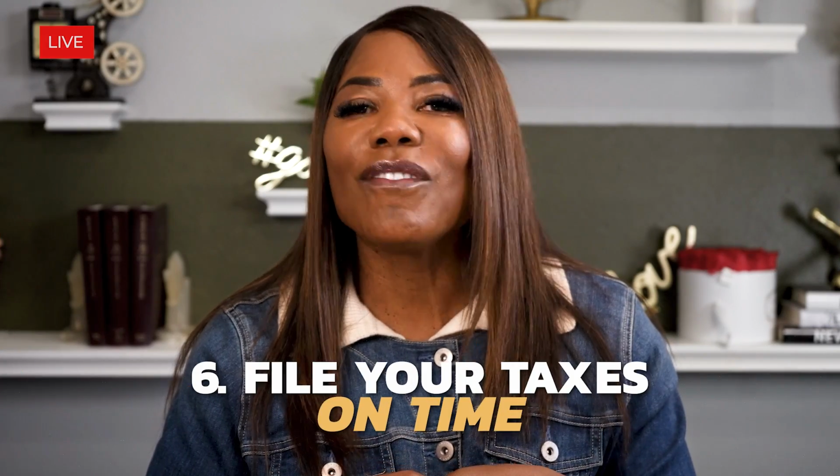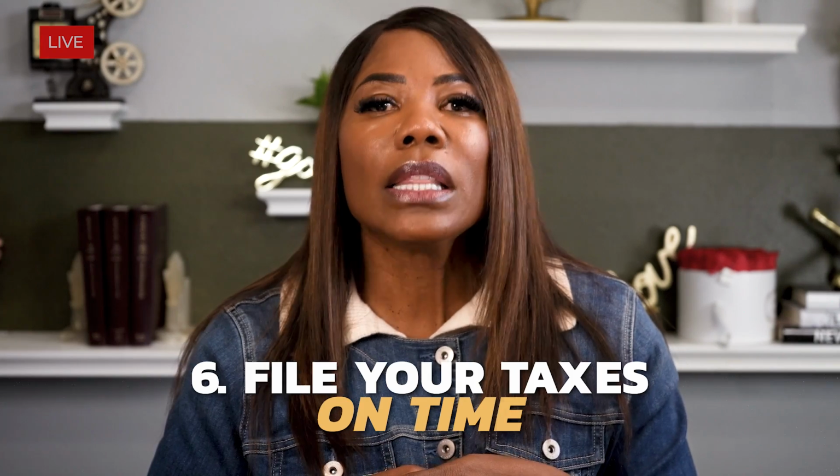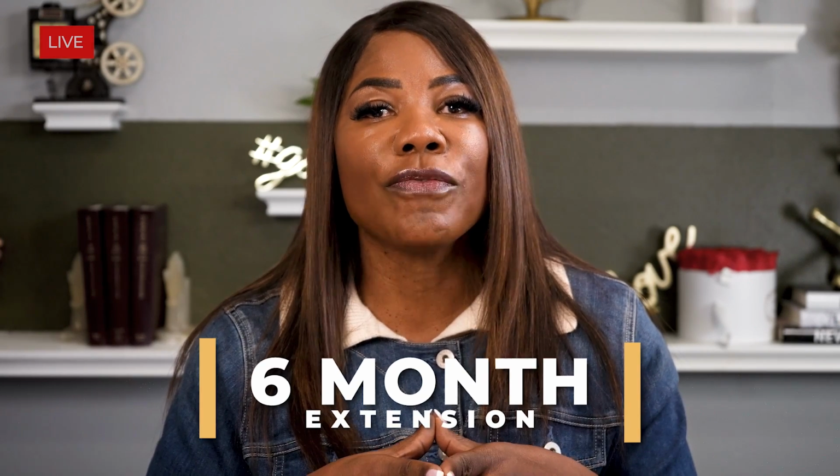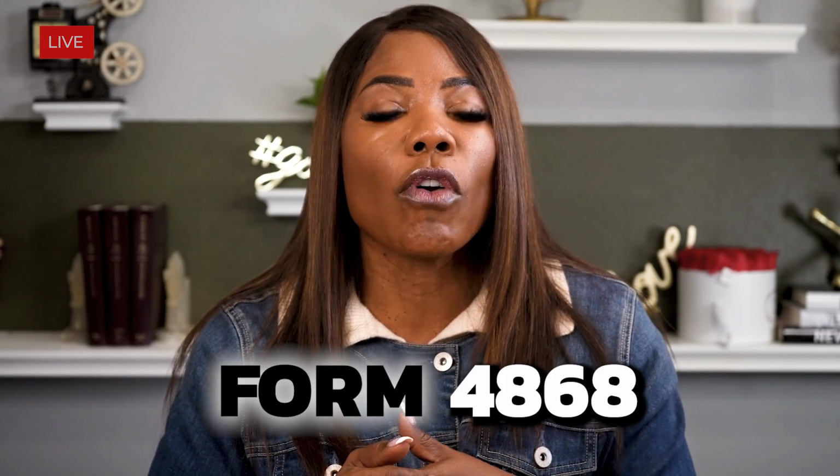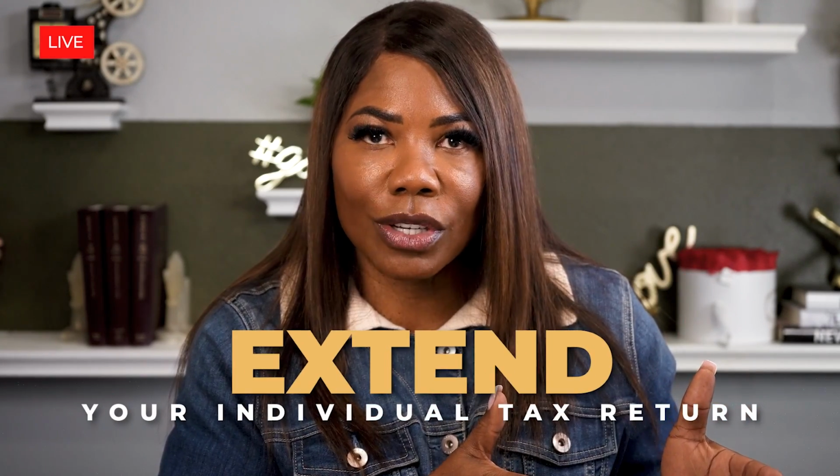Step 6. File your taxes on time. The deadline for filing taxes is April 15th of every year. However, if you need more time to file your taxes and you are a multi-member LLC, use Form 7004, which will give you a 6-month extension to file your taxes. If you are a single member LLC, you will need to file Form 4868, which will extend your individual tax return and give you more time to file your taxes.